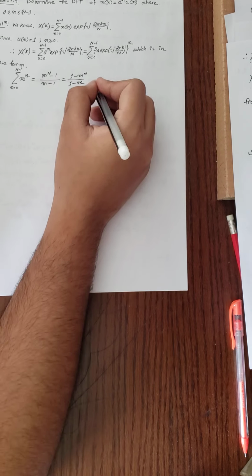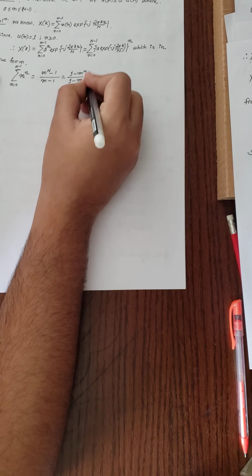So any one of them you can use. I'll be using the second one.